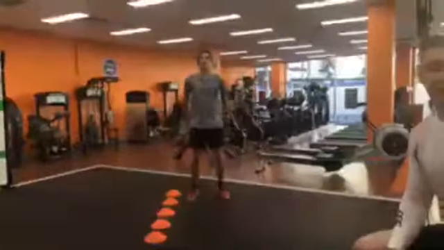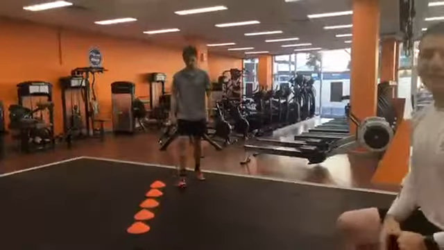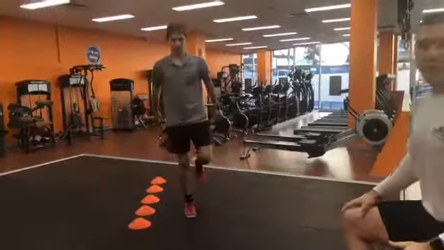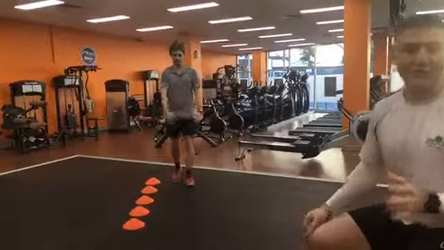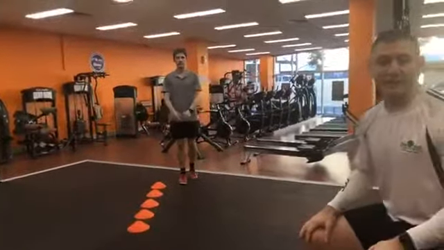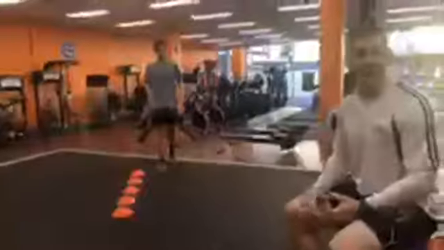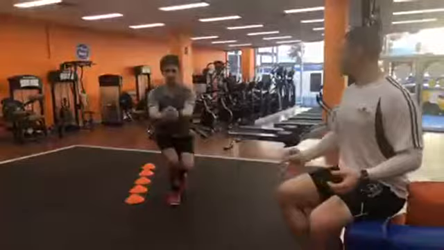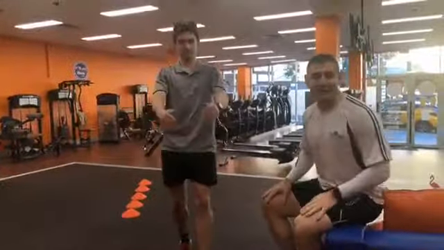The second test would be a single-legged hop for distance. Have a nice little jump. We're going to run out of space for the next one. The next one is a single-legged 6-meter timed hop. Basically, he's got to jump over 6 meters, big jumps as he can. We're going to run out of space, obviously.